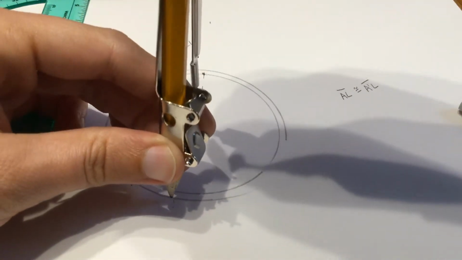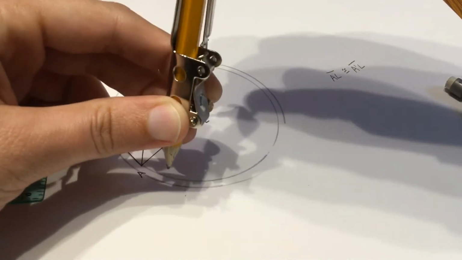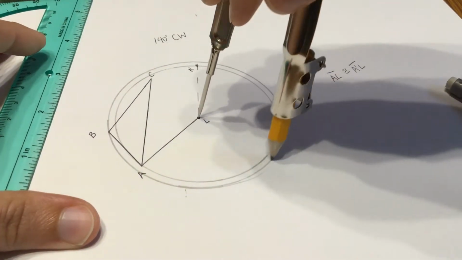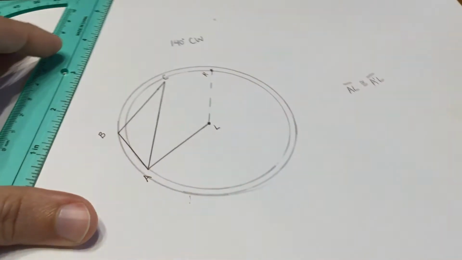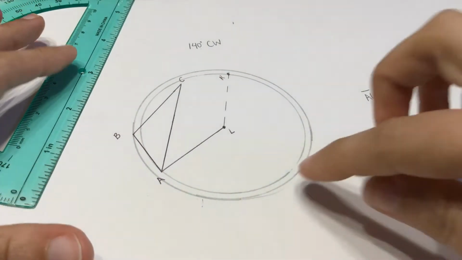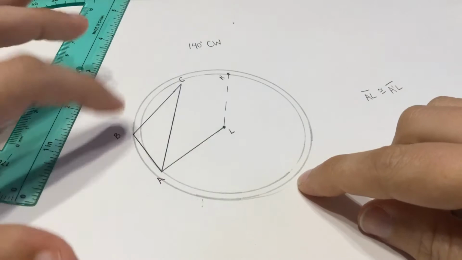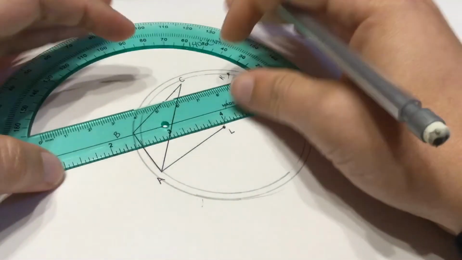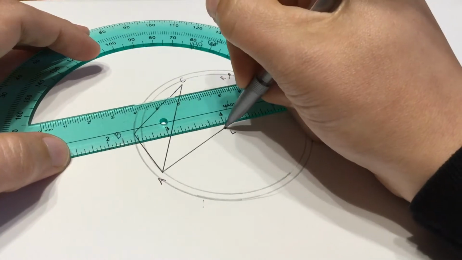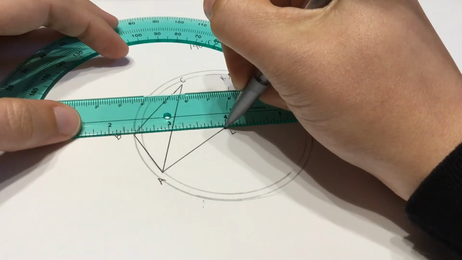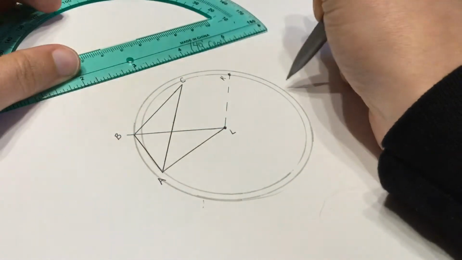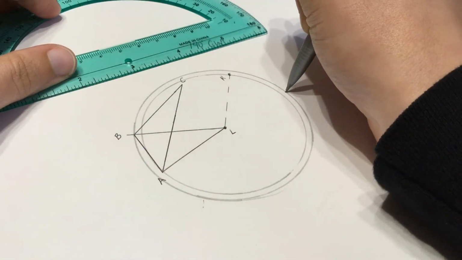Let's see if we can get it back online. There we go. This outside circle is now the circle that goes through point B. I'm going to repeat the process. I'm going to draw a line from L to B. Remember, that's a radius of this circle we just drew.